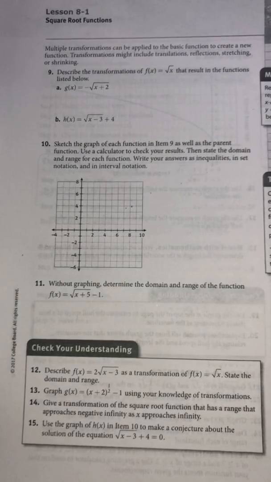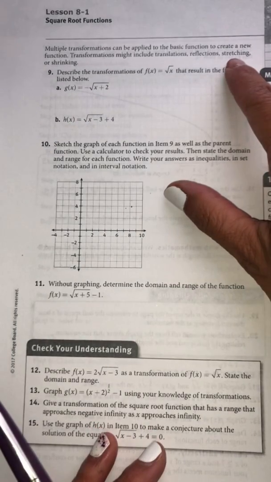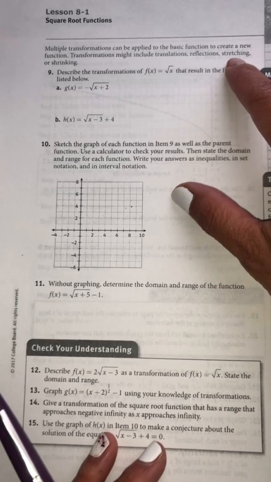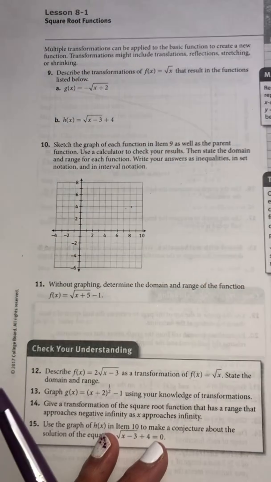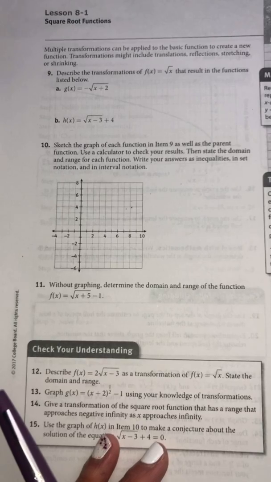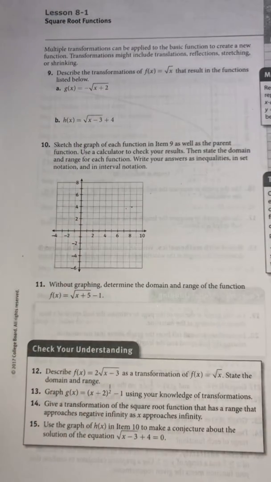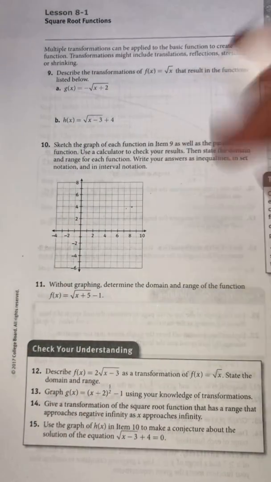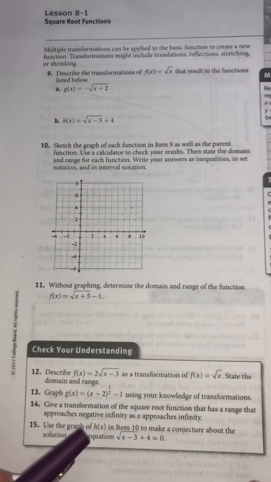So it says multiple transformations can be applied to basic functions to create a new function. Transformations might include translations, reflections, stretching, or shrinking. If we're stretching, we're multiplying by numbers bigger than 1. If we're shrinking, the number is smaller than 1, like a decimal, okay? And obviously, if it's a reflection, that means we're multiplying by a negative and it reflects across the x-axis.